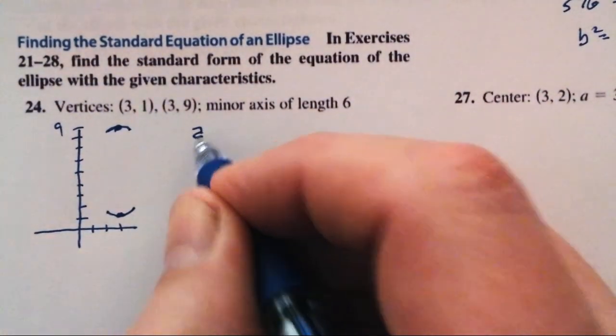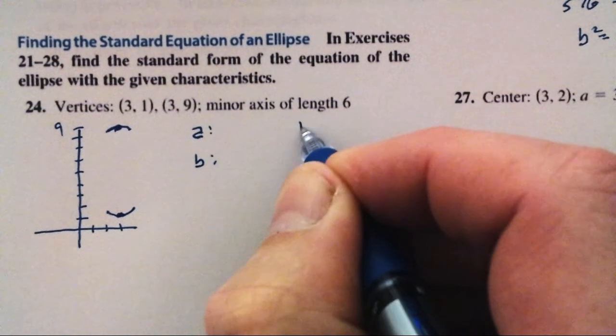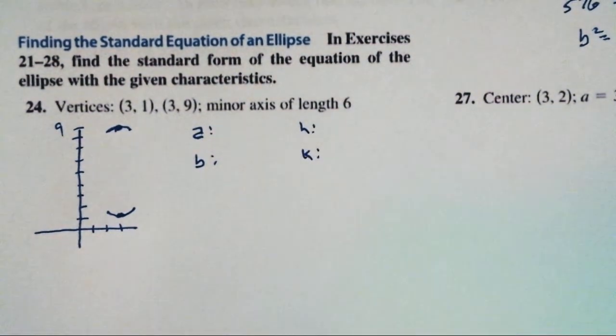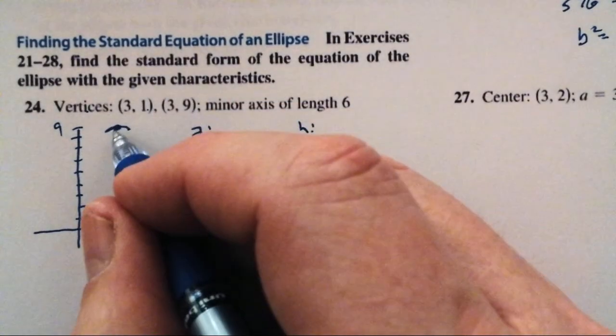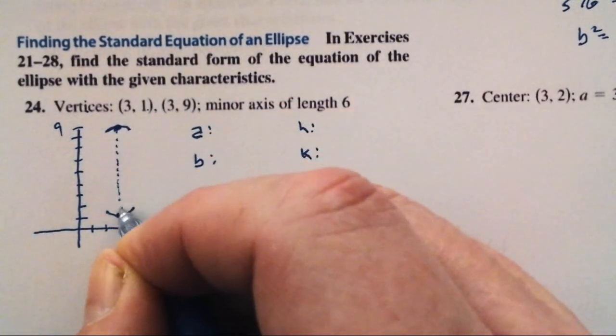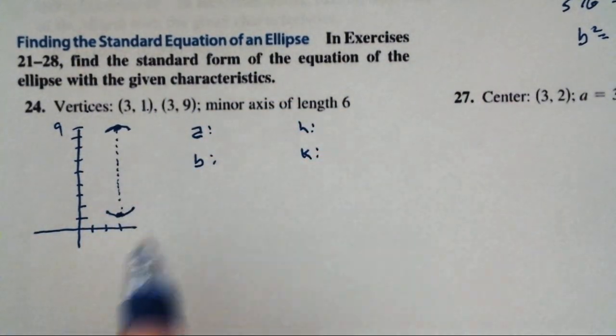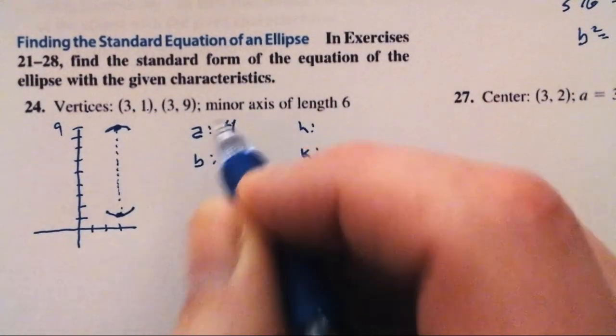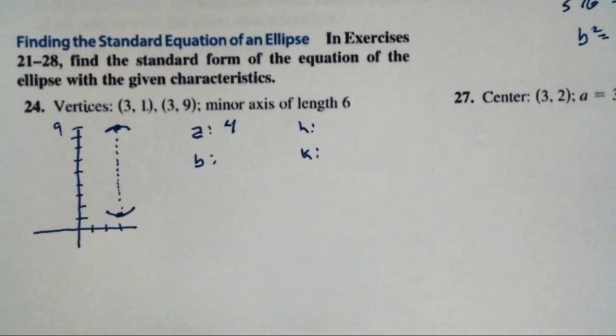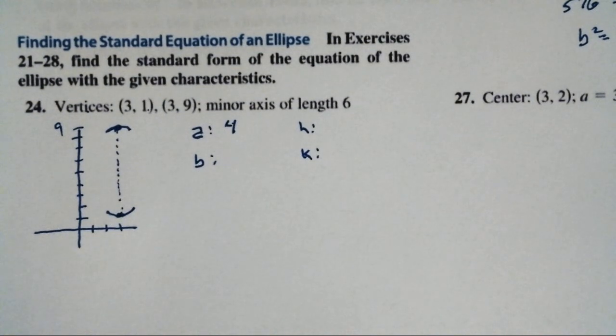I want A, I want B, I want H, I want K. When they give us this is a length of 8, therefore A is 4. I don't know B, I don't know how wide it is yet. I'm going to very shortly.